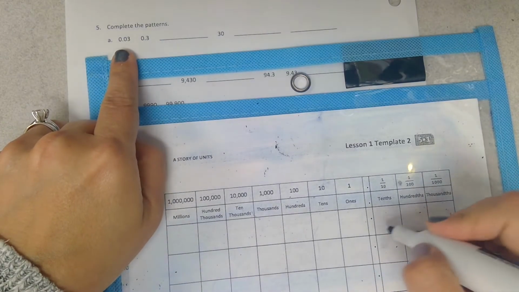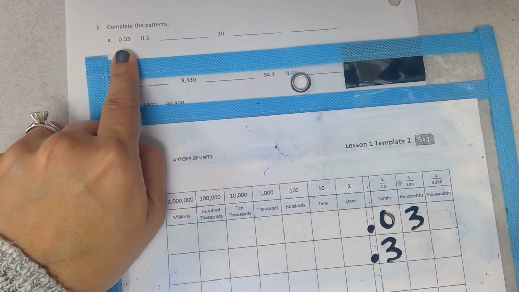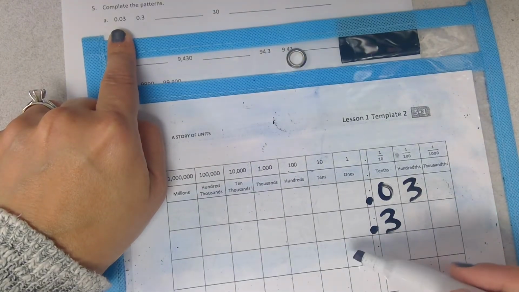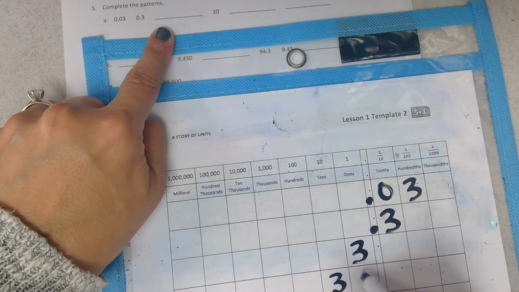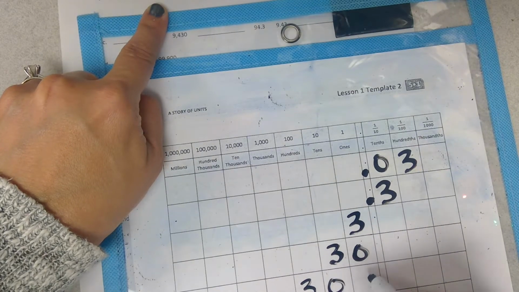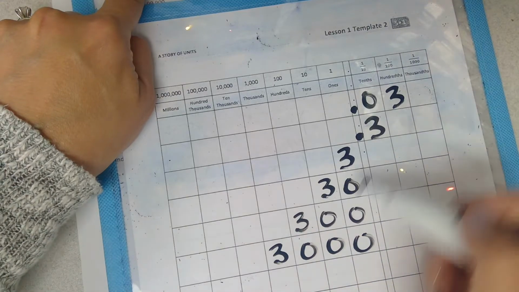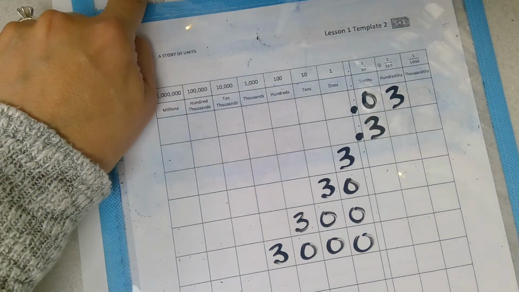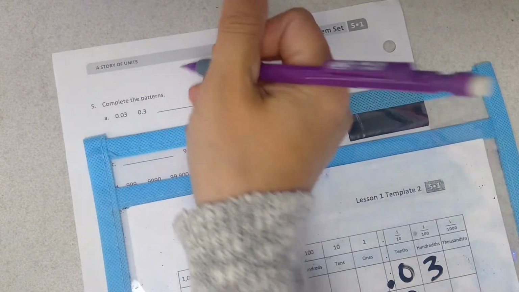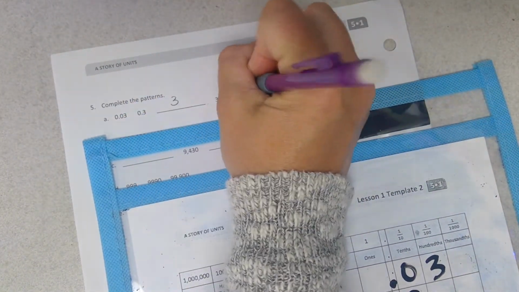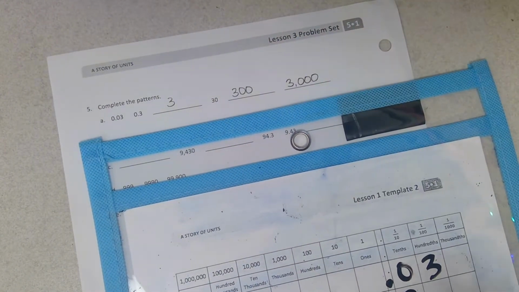So if I started out as 0.03, and then I have 0.3. If you kind of notice, it's moving over one place value every time. So that missing number would be 3. Then I have 30. Then I would have 300. Then I would have 3,000. So if you see, you're making a pattern into your template that you have here. So I'm going to go ahead and fill this in, that this would be 3, 300, and then 3,000. Okay, don't be afraid to use this place value chart.